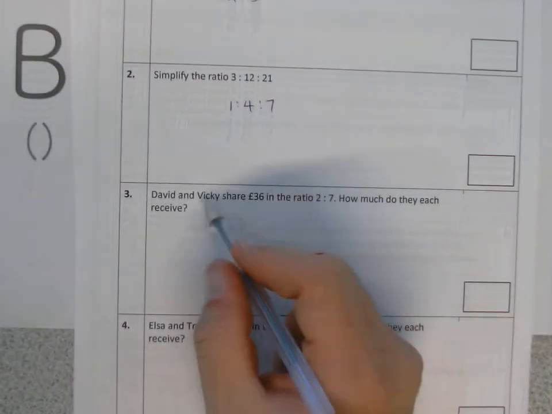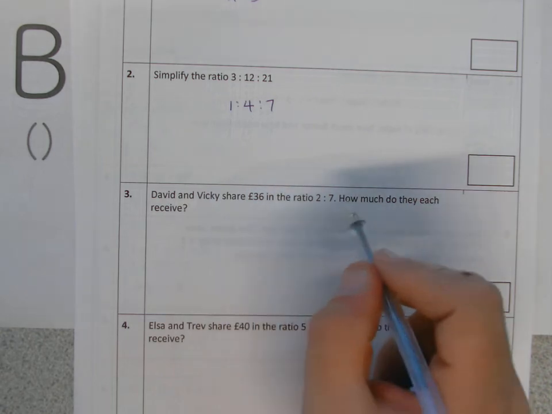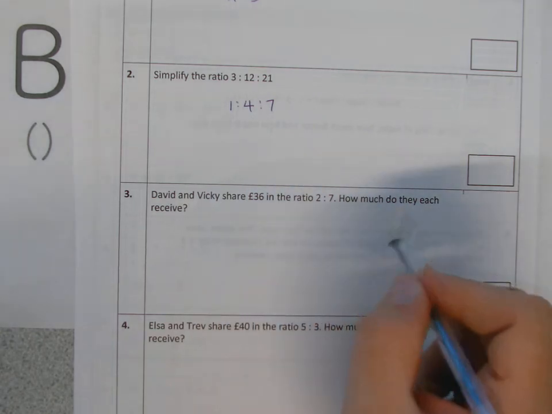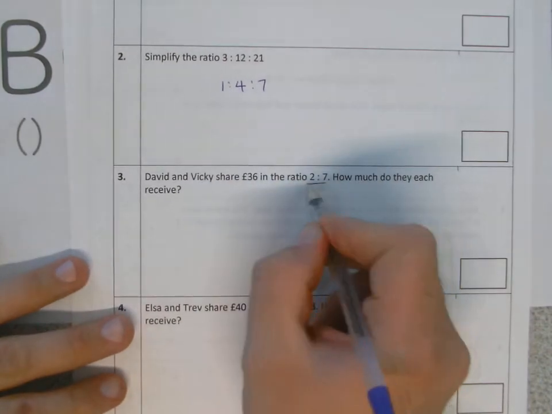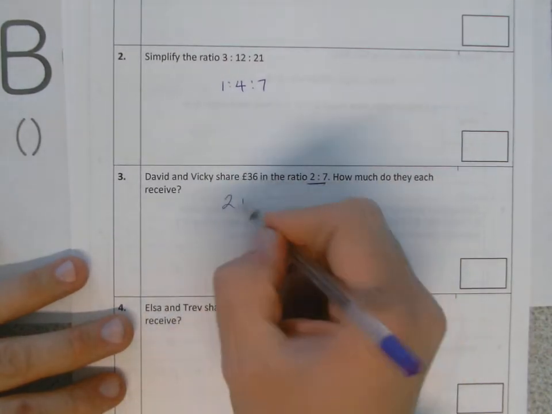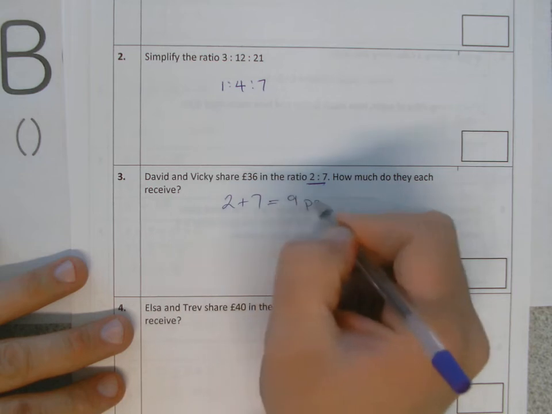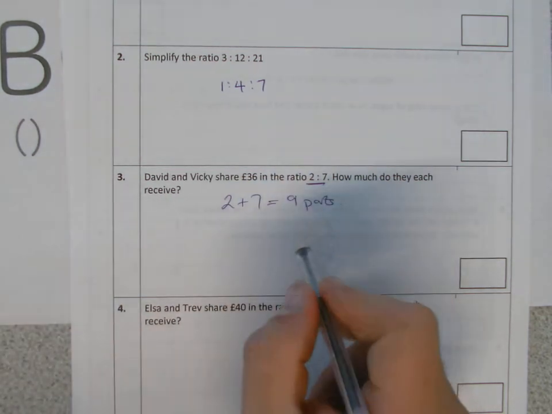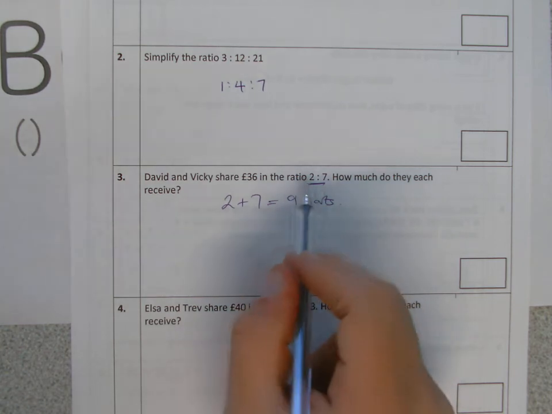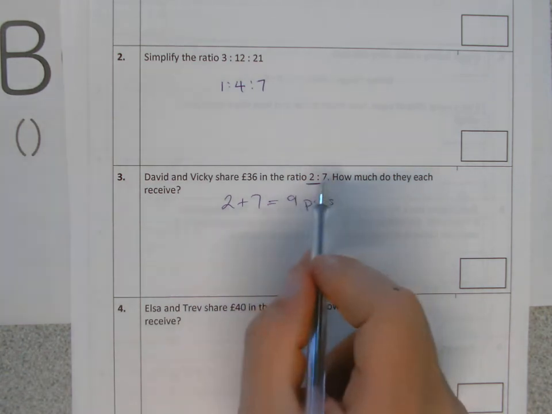Okay. Question 3. David and Vicky share £36 in the ratio 2 to 7. How much do they each receive? What you need to do here is just work out how many parts there are in total. So we've got 2 plus 7. There are 9 parts. In other words, this £36 is going to be split up into 9 parts. David will get 2 of the parts, Vicky will get 7 of the parts.